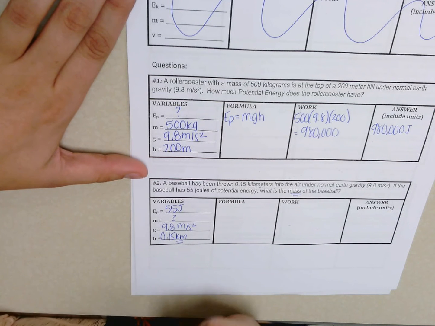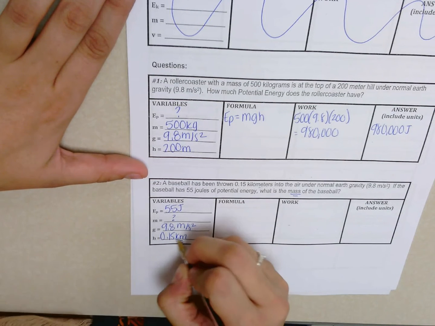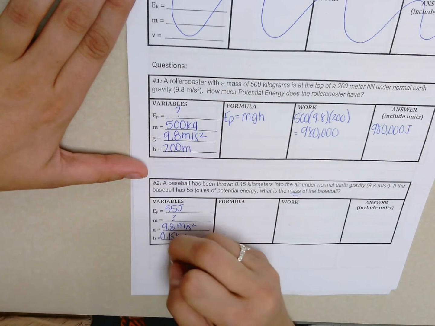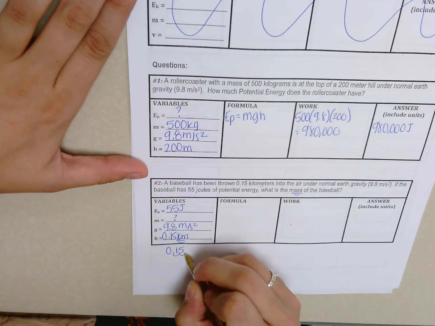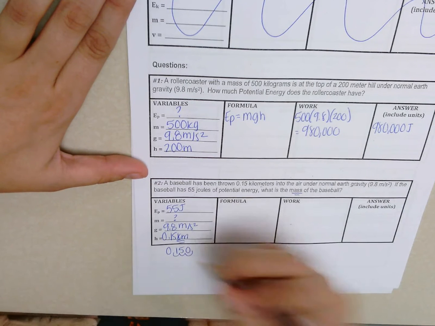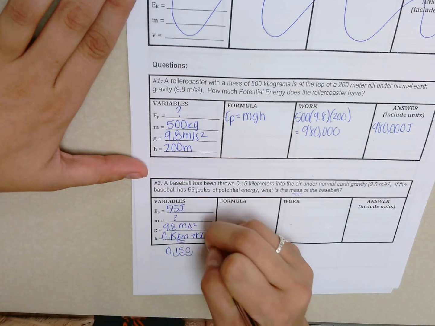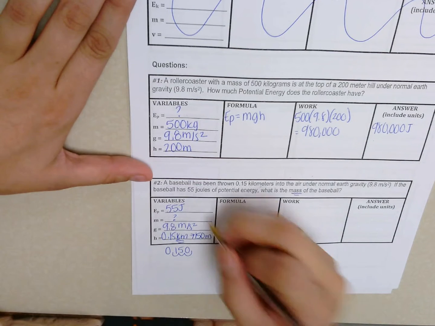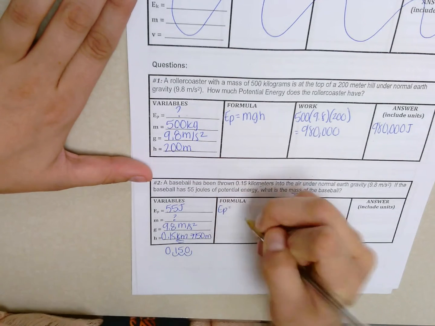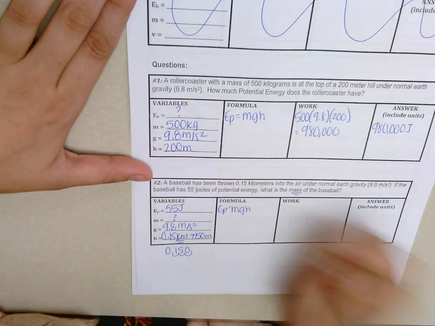What do we have to do? We're going from kilo to just meters. So 0.15. We're going to hop 1, 2, 3, and we're going to get 150 meters. Okay? Remember, that's on that gold sheet. Formula then is the potential energy is equal to mass times gravity times height.